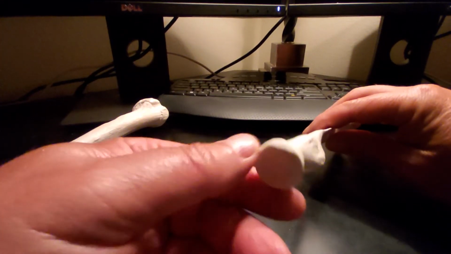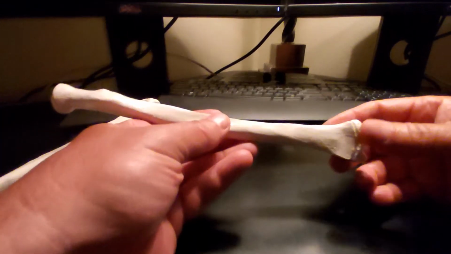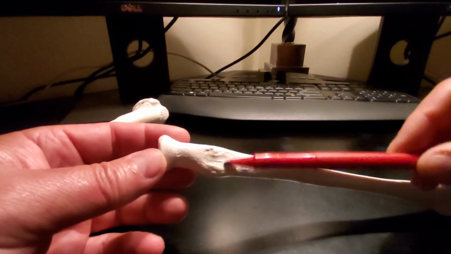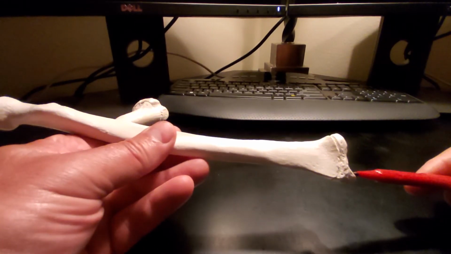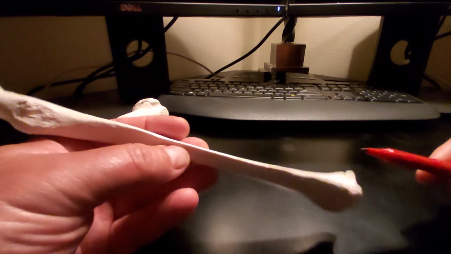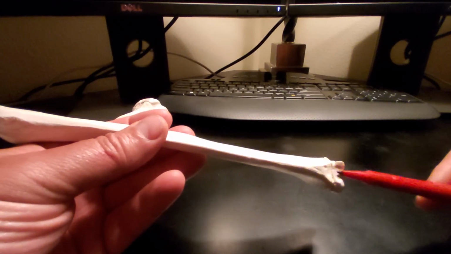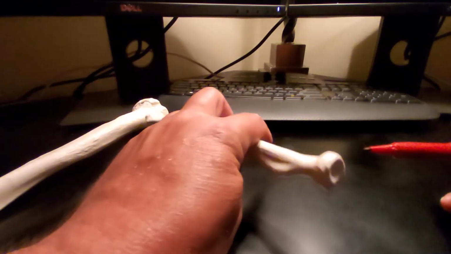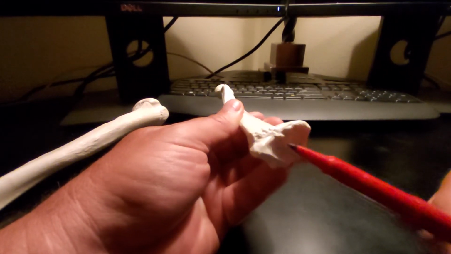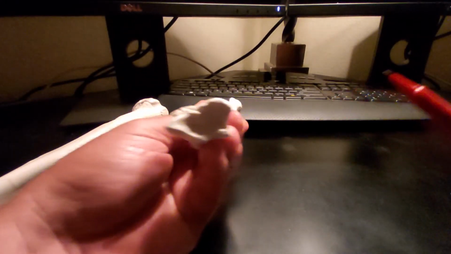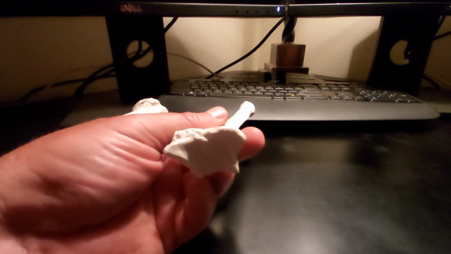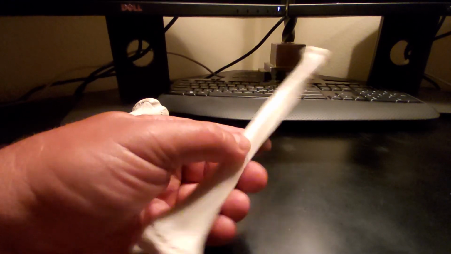So you have the head of the radius, the radial tuberosity, styloid process, ulnar notch. Then you have the articular facet of the radius. There's actually one on the head. Then you have one for the scaphoid and lunate. One for the scaphoid would be the more lateral articulation surface. Radius. This is a right.